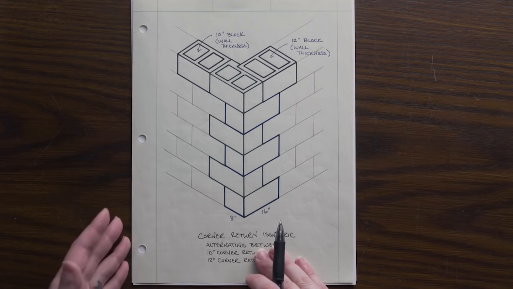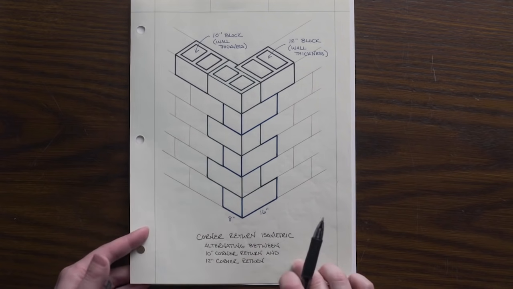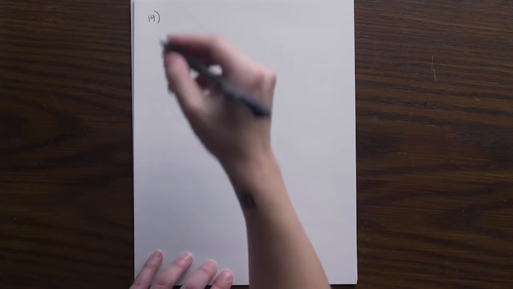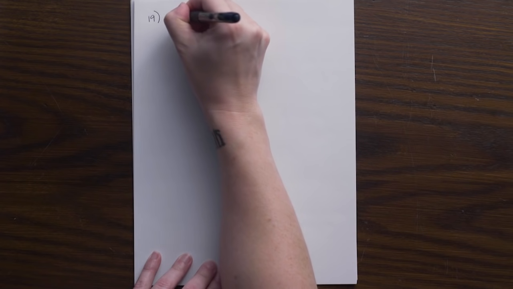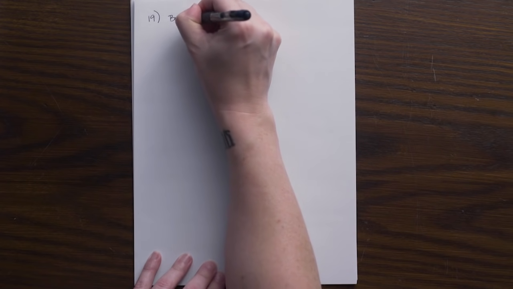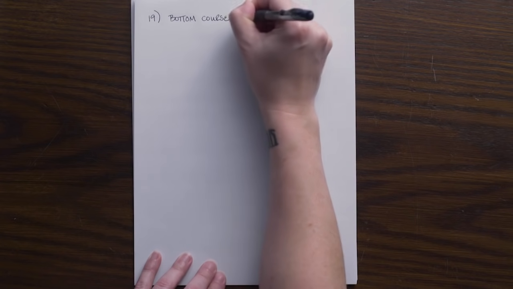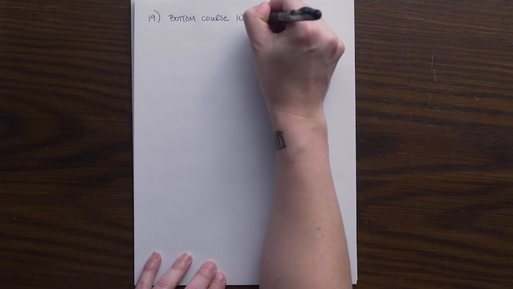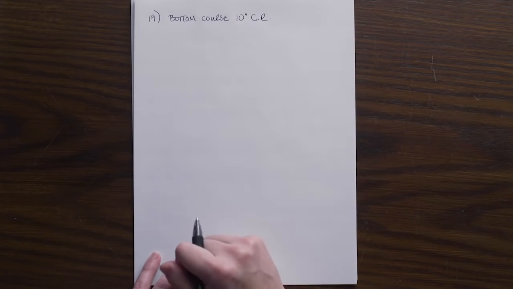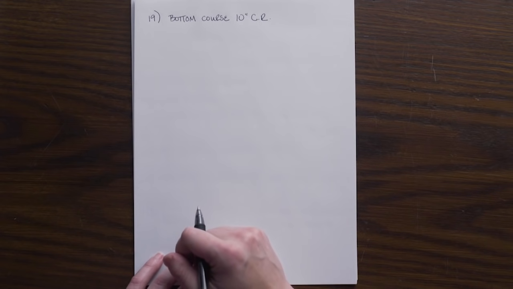You can actually calculate it either way. For purposes of this, we're going to say that we start the bottom course with a 10-inch corner return, where it meets our 12-inch wall.